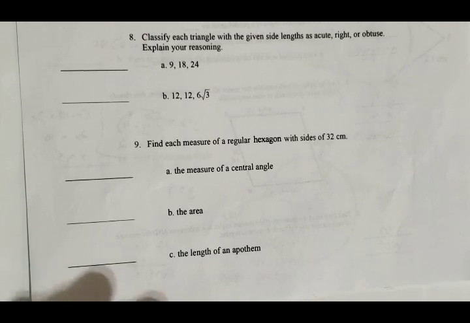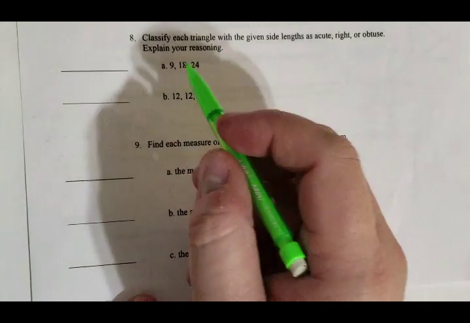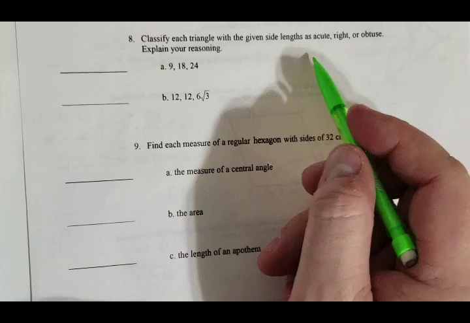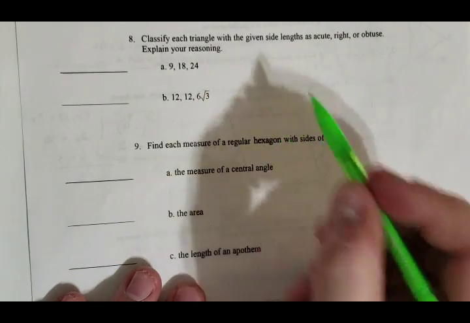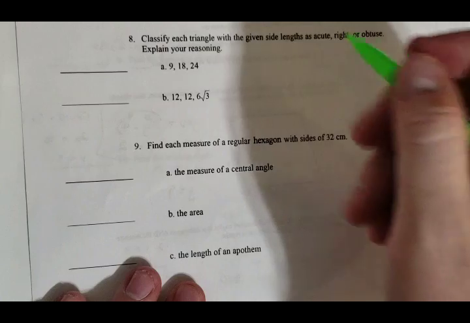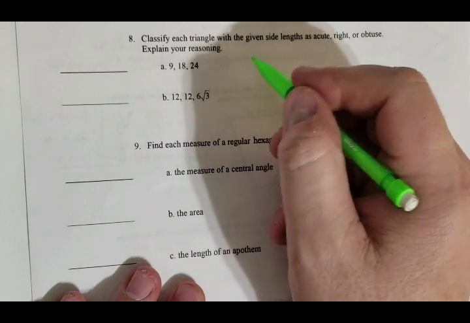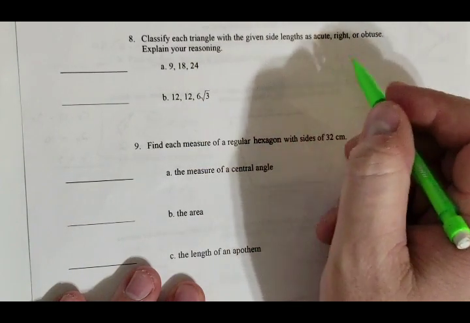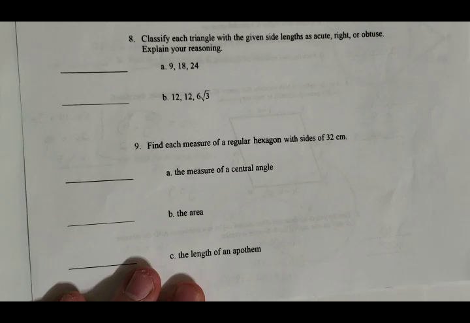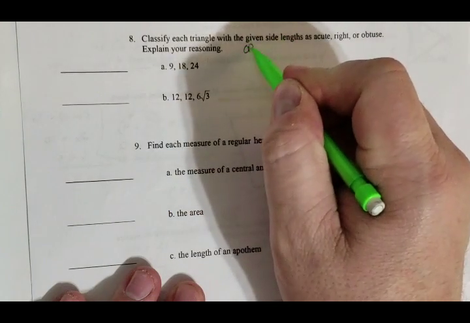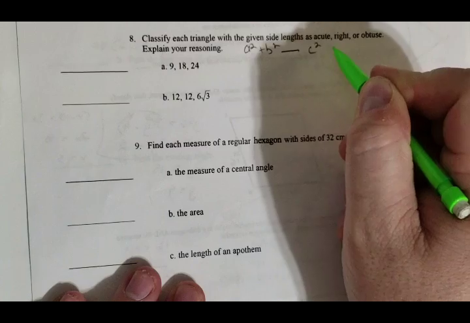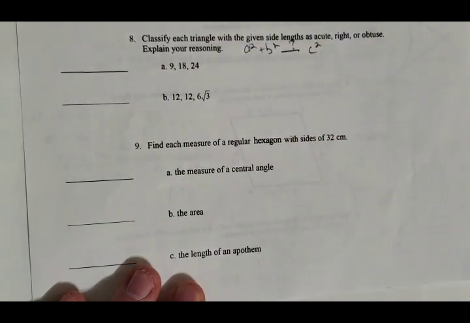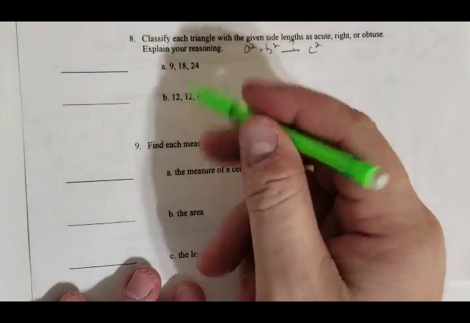Alright, let's look at example number 8. Classify each triangle with the given side lengths as acute, right, or obtuse. We're going to see how a squared plus b squared relates to c squared. How does that relate to c squared? That's what we're going to use for both of these.